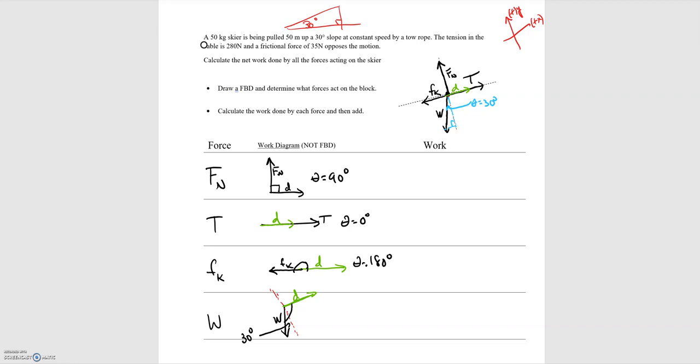And then for the rest of the angle, we know that D lies along the x-axis, and I drew the y-axis in there, and those two are perpendicular to each other. So that angle right here is just 90 degrees. So theta is equal to 30 plus 90, which is 120 degrees. So the weight force and the displacement have an angle of 120 degrees between them.